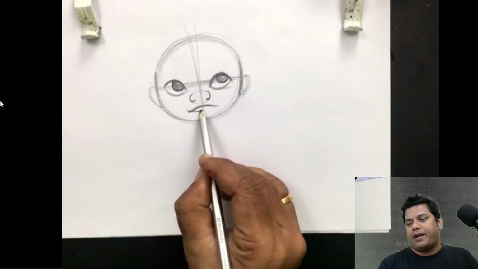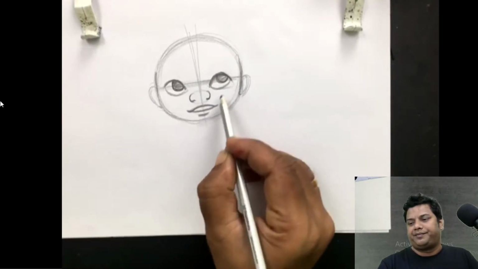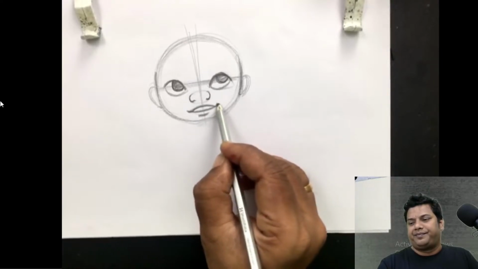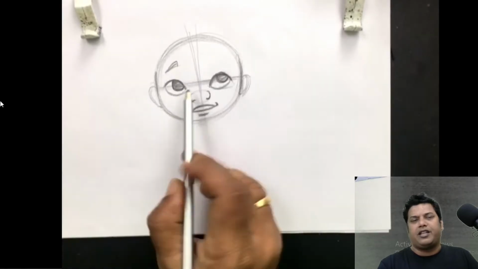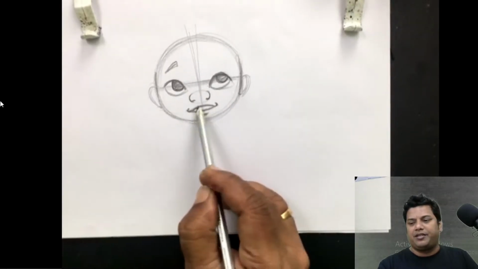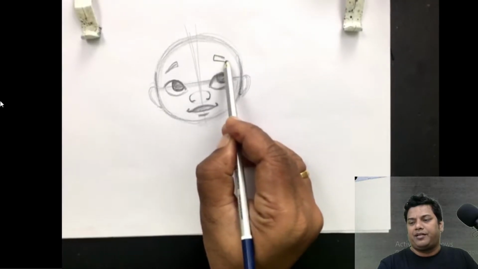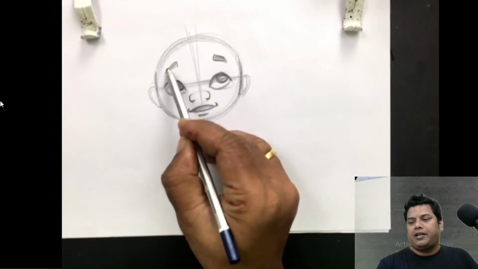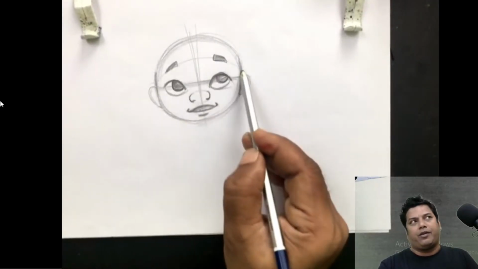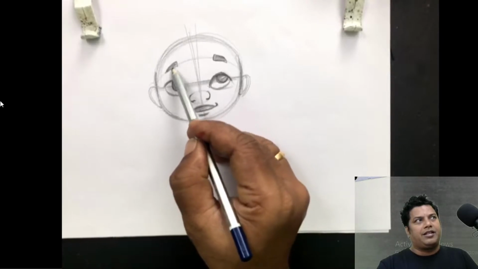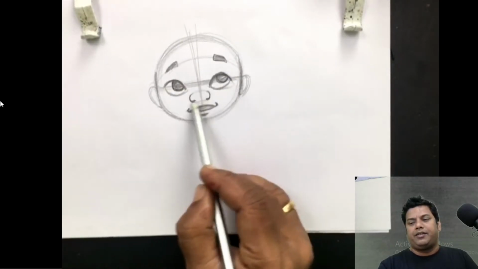Yes, this is baby Moana. Take time. See, eyes, nose, mouth, and eyebrow. Okay. So this is the eyes line. This is the nose line. Here is the eyebrow line. See, one line. In this line, you draw the eyebrow. In this line, the eyes, this nose and mouth.